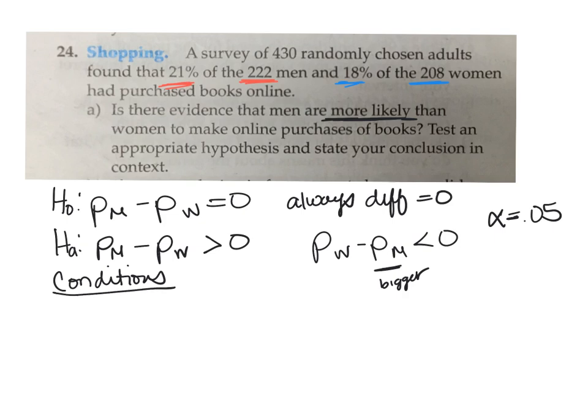The conditions are the same as for the one-proportion z-test, but we have to check them for both samples. So we have to say that both samples were random, because it says 430 randomly chosen adults. They did one survey, but then they separated the data. So both samples are random.